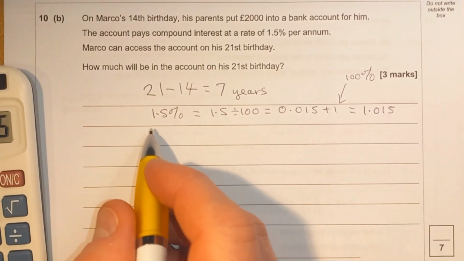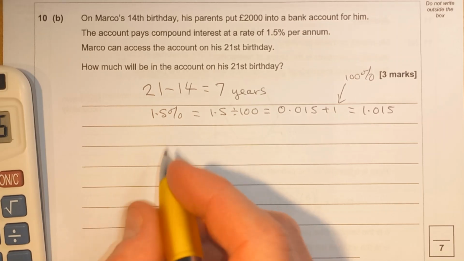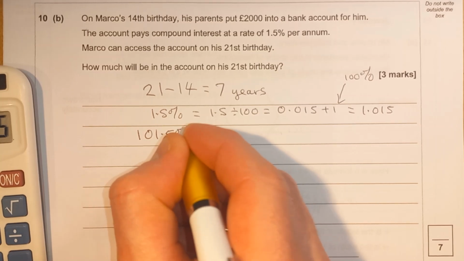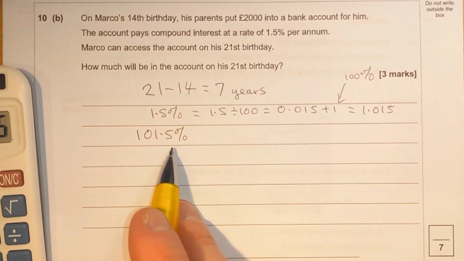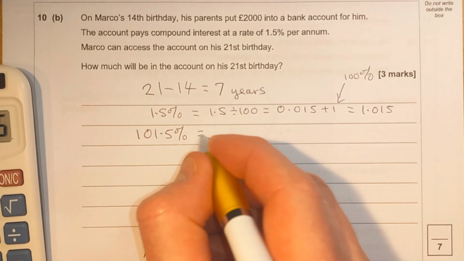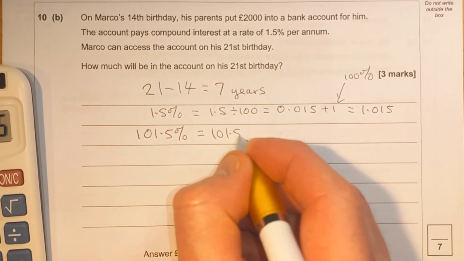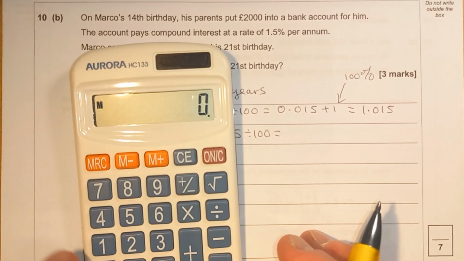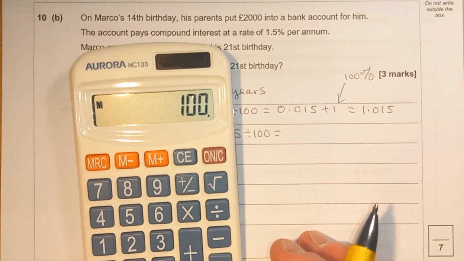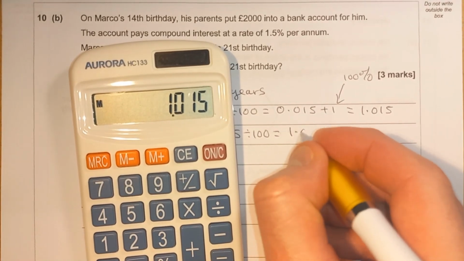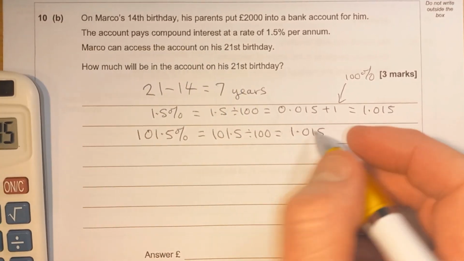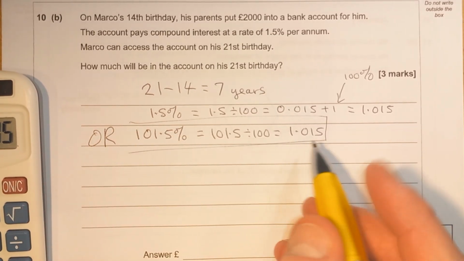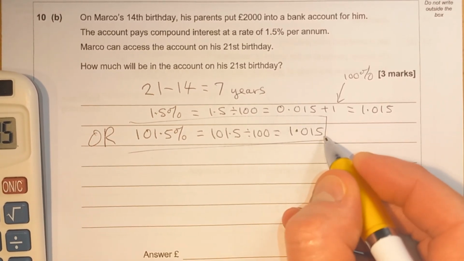Or a slightly different way of doing it, if we add the 100% to this, we can say, well, every year we want 101.5%. Again, if we turn that into a decimal, 101.5% is 101.5 divided by 100, which gives us still the same answer. So this is an alternative way of getting there. But essentially what we need is this 1.015.